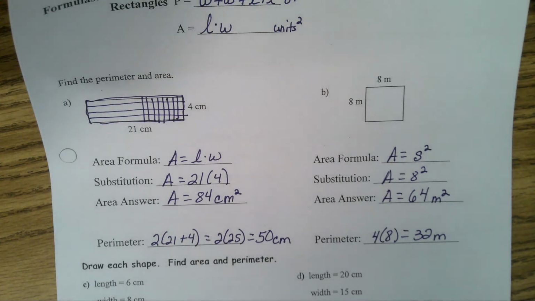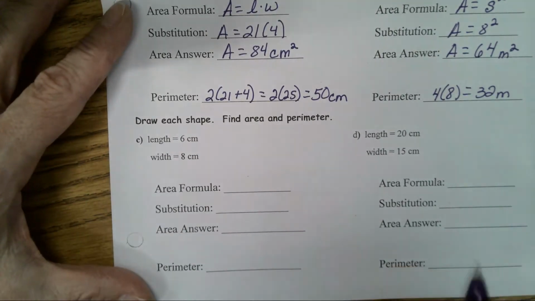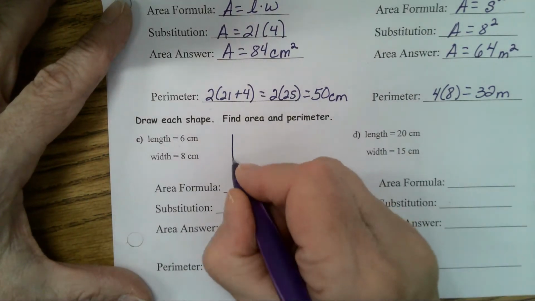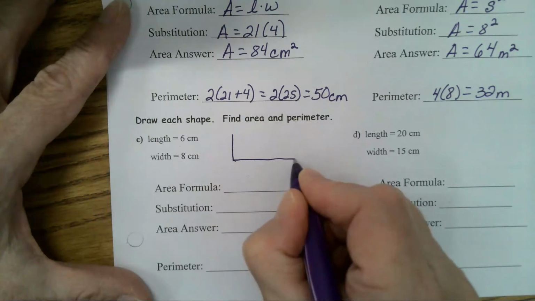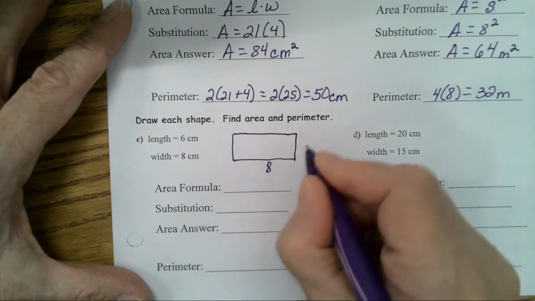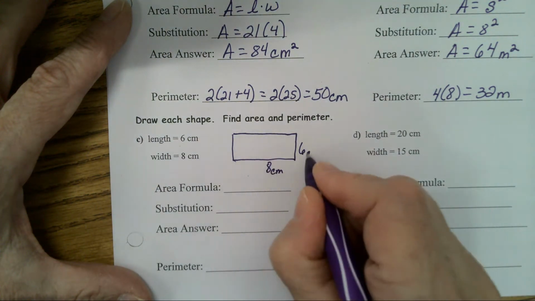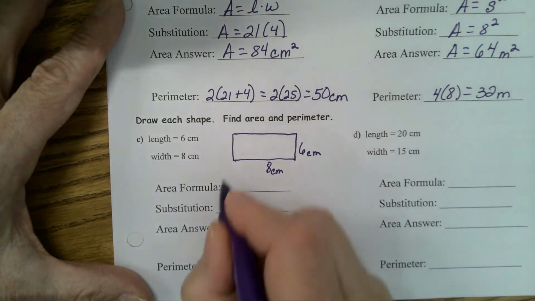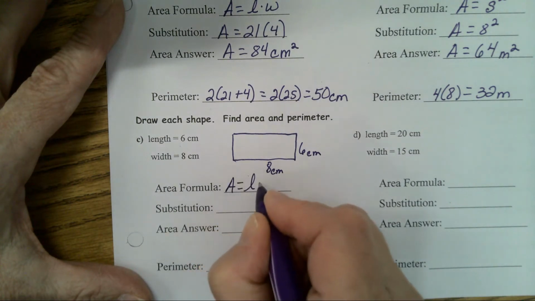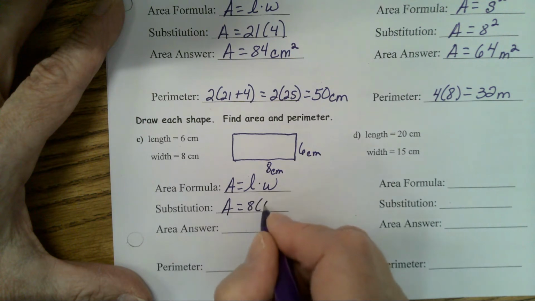Are there any questions? Now it says draw each shape, find the area and perimeter. Well, you just draw. You don't have to measure it as 6 and 8. You can just, I'm going to say this one's 8, this one's 6 centimeters. Formula, length times width, substitution, 8 times 6.